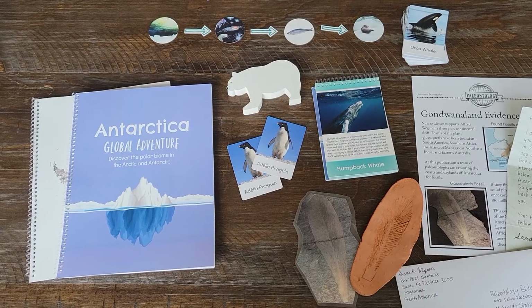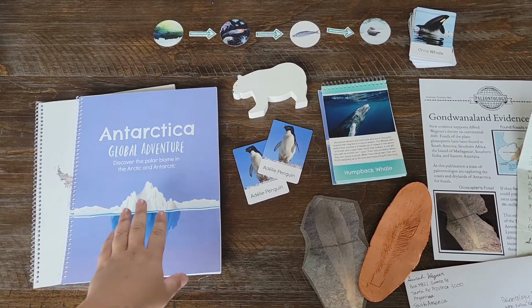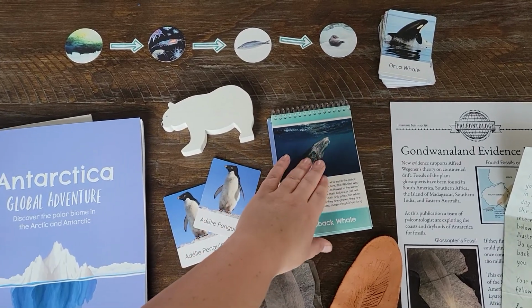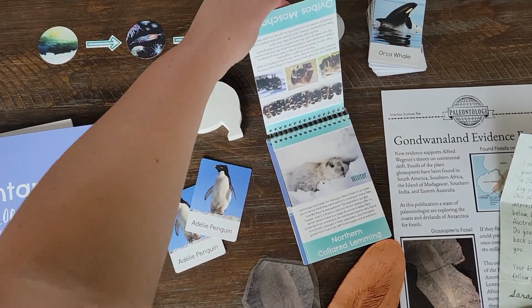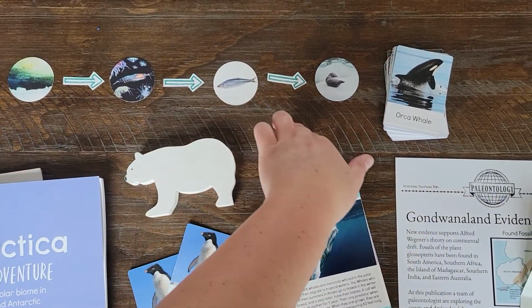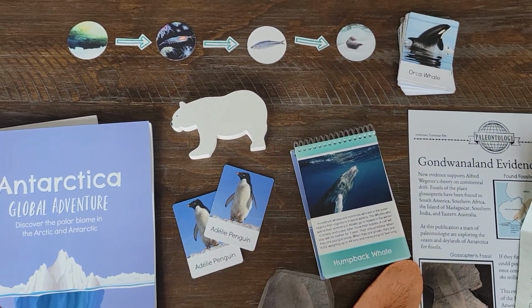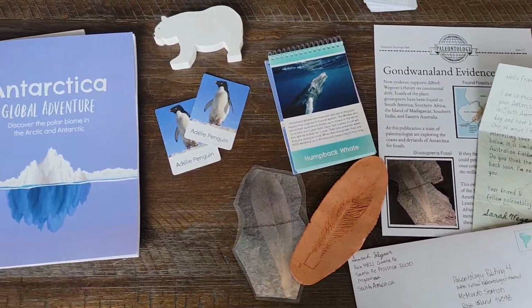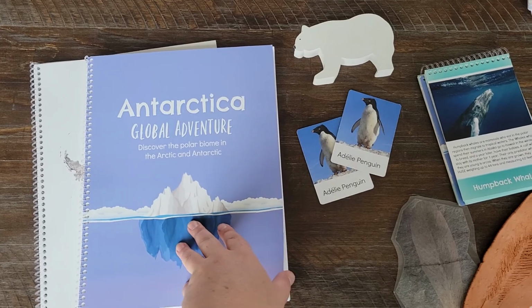So when you buy the digital version of this curriculum, you're going to get the teacher's guide, the student guide, these cute animal matching cards, these animal fact cards that we'll look into a little bit more deeply in a minute, these food chain coins that you can cut out and make food chains of your own, as well as this really cool activity that we're going to dive into in a second. So let's take a closer look at it.